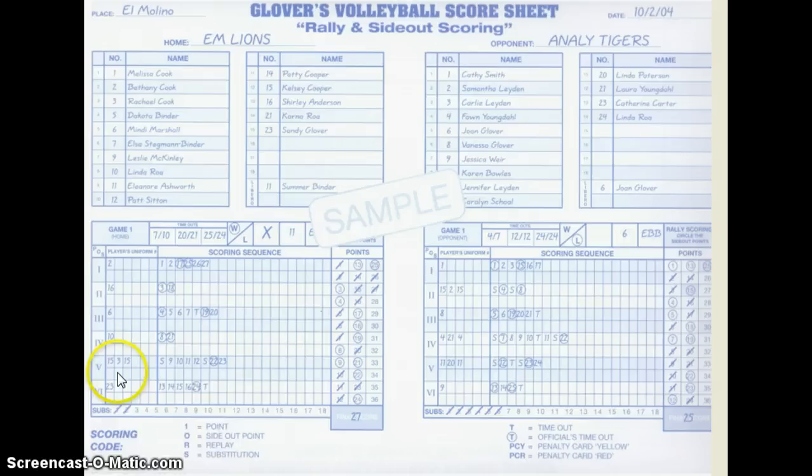Same with the home team. Number 3 could only sub for 15 because they already subbed in for 15's position. So number 3 could not come in for number 2, 16, 6, 10, or 23. Okay, so that's where the lineup goes and how the subs are done.